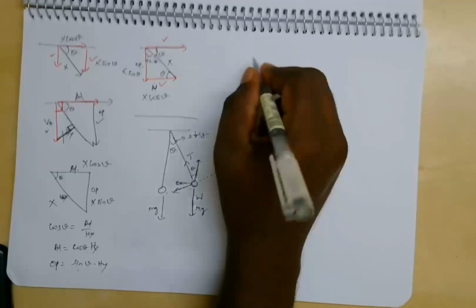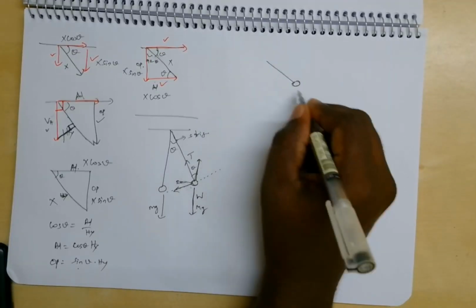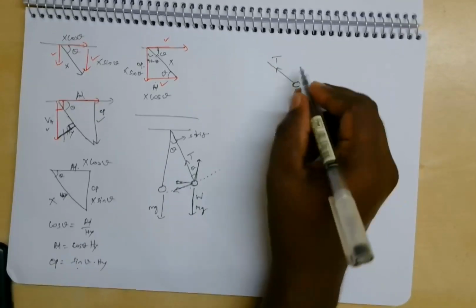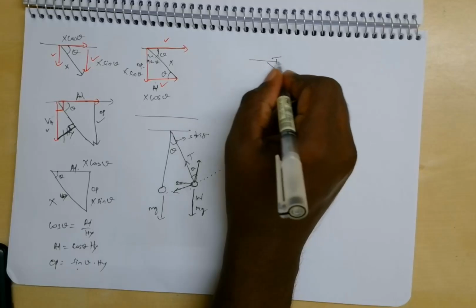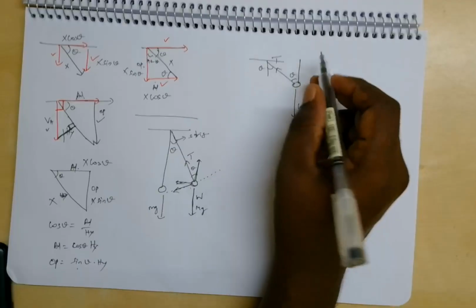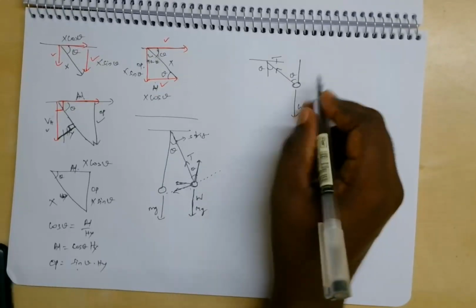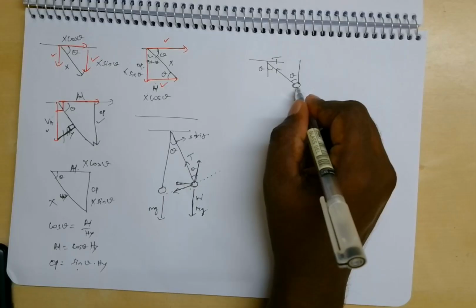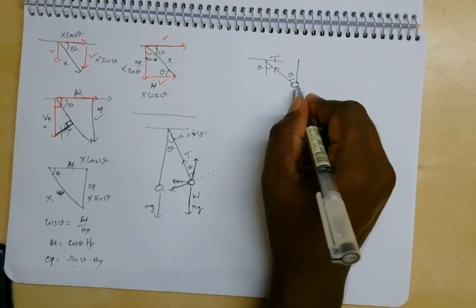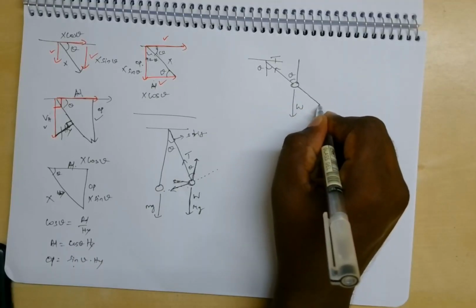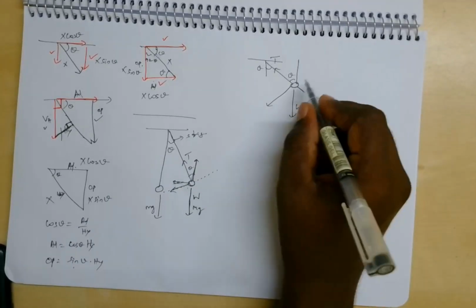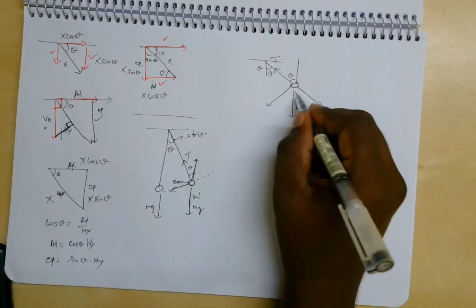Now, let's zoom in and we'll see what happens. So here is the bob. It looked like this. Here is mg or W. This is T. Now, if the angle between this is theta, this is also theta. So now this is W. So the W will also have vertical and horizontal components. So now if this is theta, this is also theta.